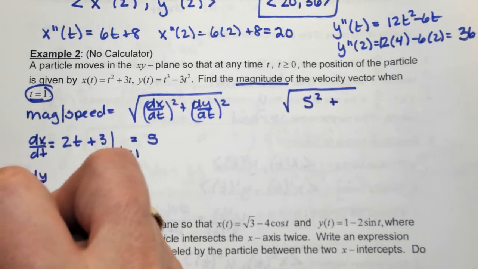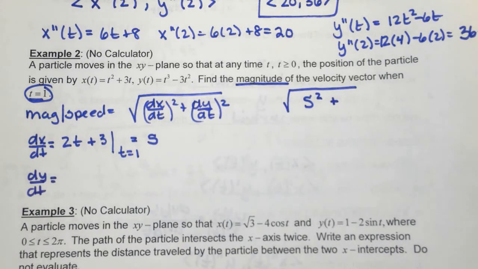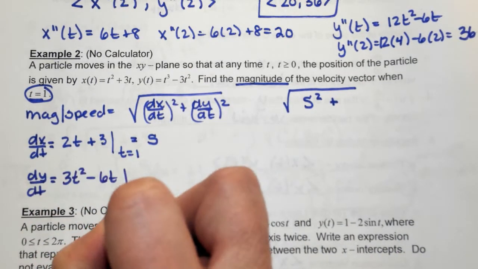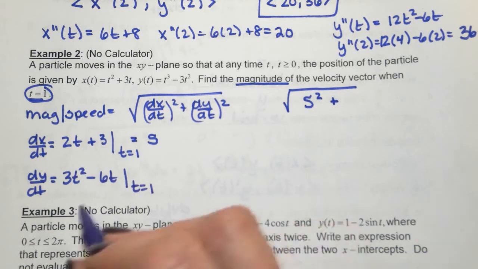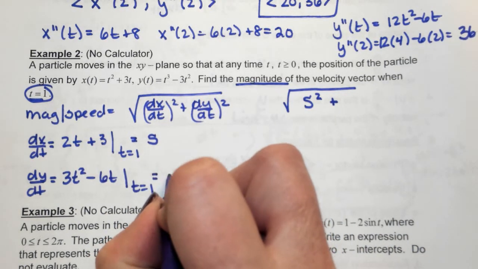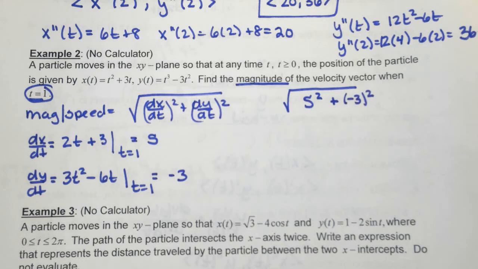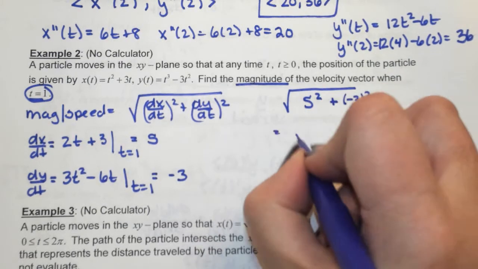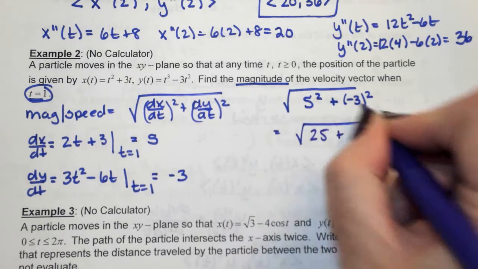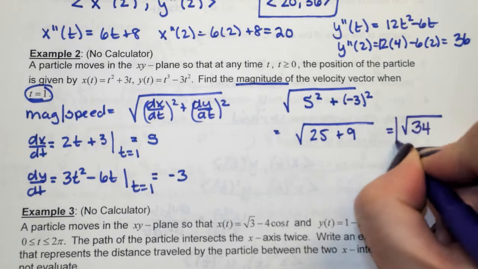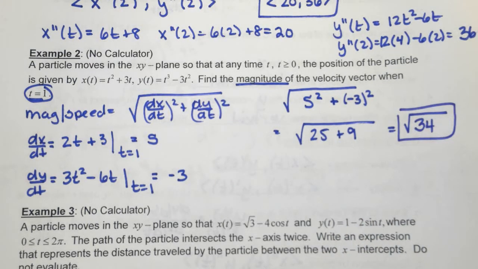Next I'll find my dy dt. dy dt is going to be 3t squared minus 6t, and I'm going to evaluate this when t is equal to 1. So 3 minus 6 gives me negative 3, and then I'll have negative 3 to the second power. Then 5 squared is 25, and negative 3 squared is 9. So the speed or the magnitude of this velocity is going to be the square root of 34. Any questions on how you found the magnitude of the velocity vector?